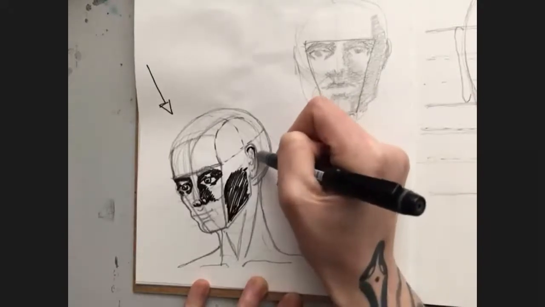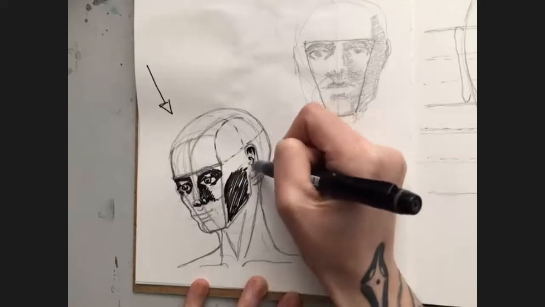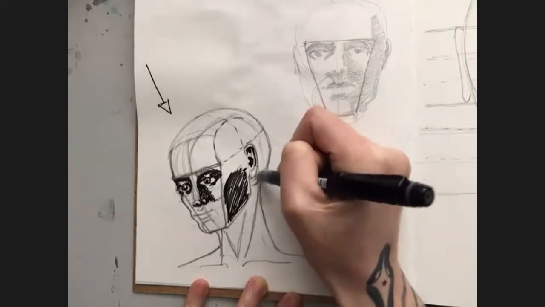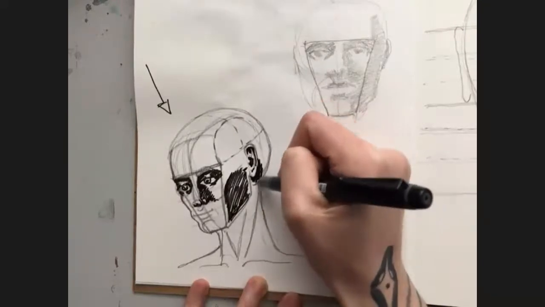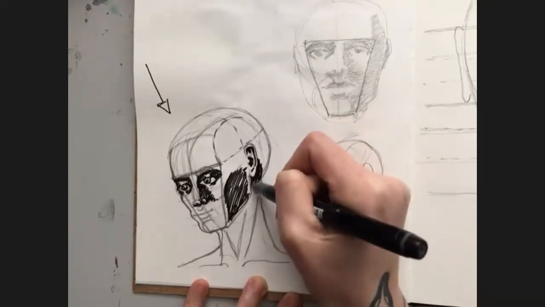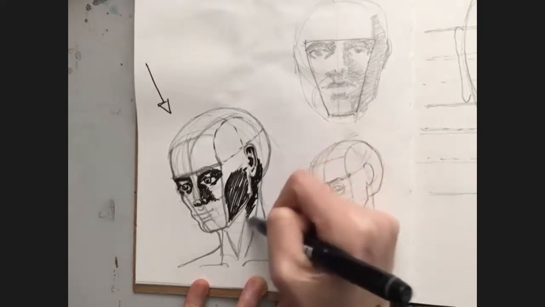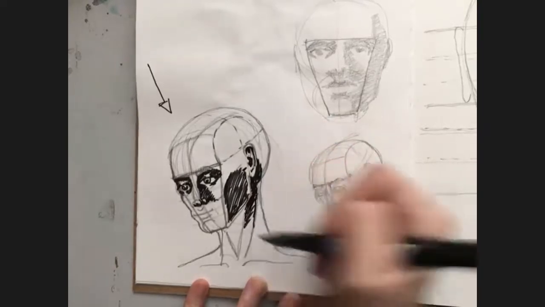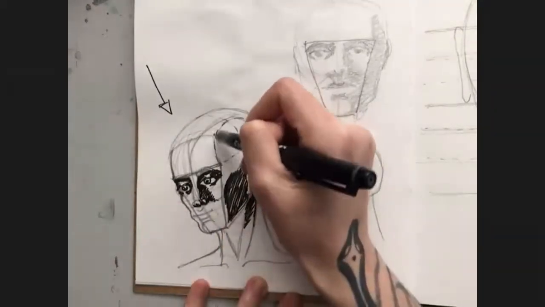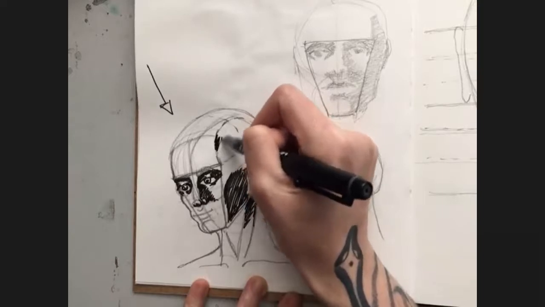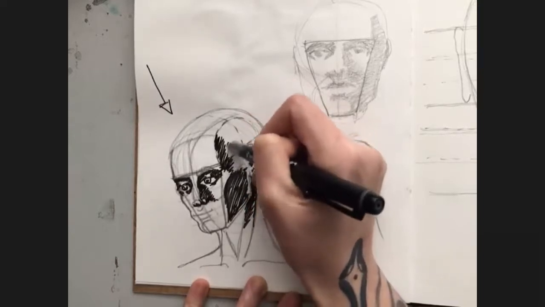Then in the ear, we can look at the shadow under there, and then here. And then usually there is the projected shadow of the ear on the skull, the projected shadow of the jawline on the neck. And then, I missed the temple, again, a little bit of shadow here on the temple.